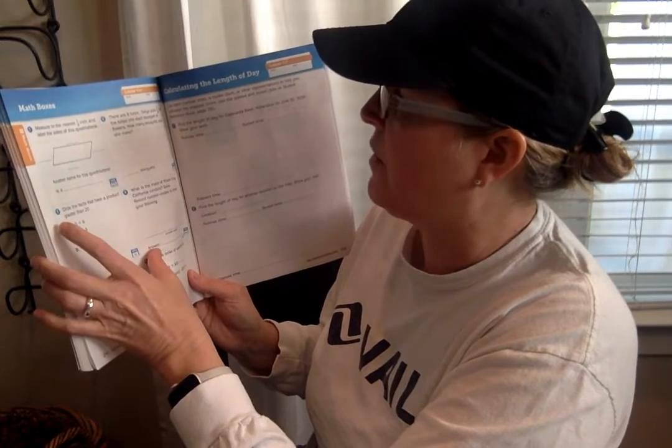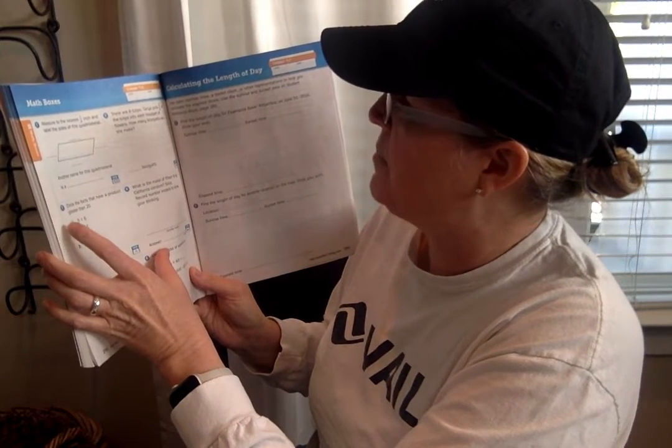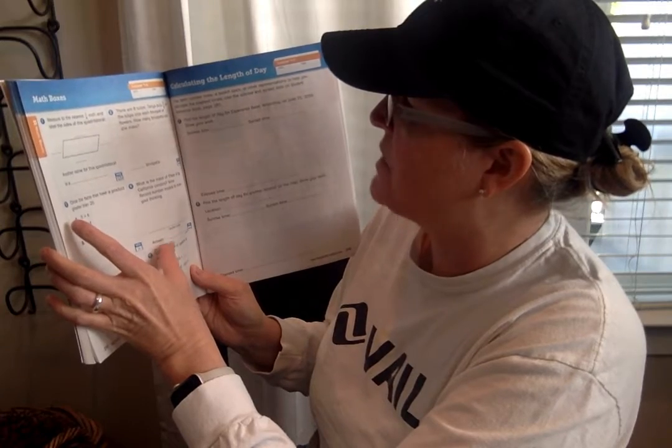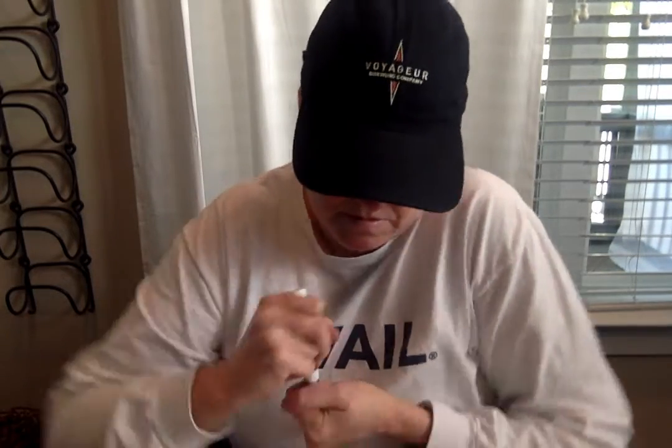Let's read number 2 together. There are 8 tulips. Tanya puts 2/8 of the tulips in each bouquet of flowers. How many bouquets can she make? So if I were you, I would draw a diagram and I would make 8 flowers. I'm going to use X's for my flowers. You can use circles, whatever you like. It's easy to read.